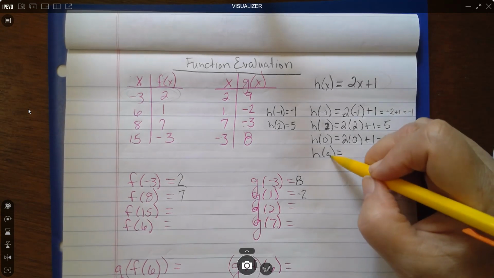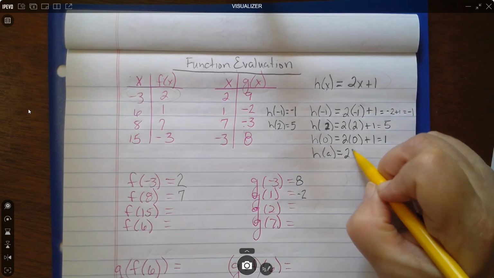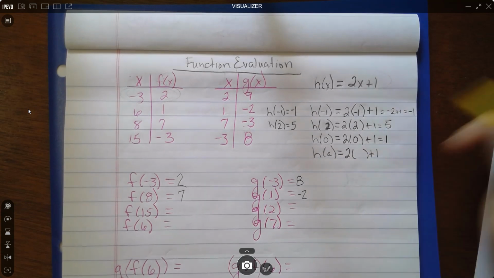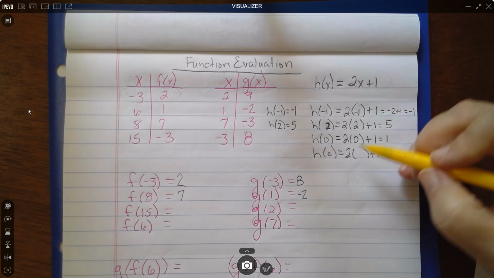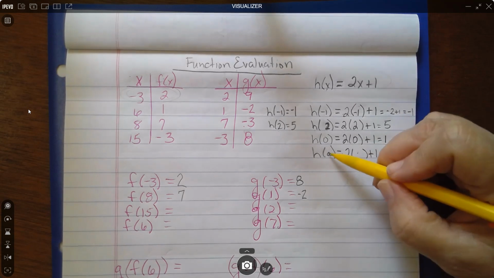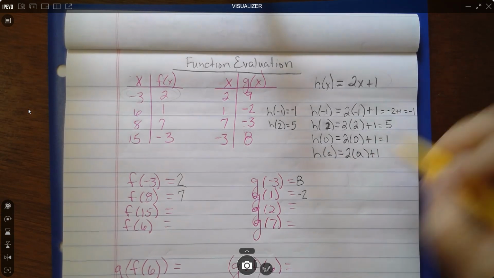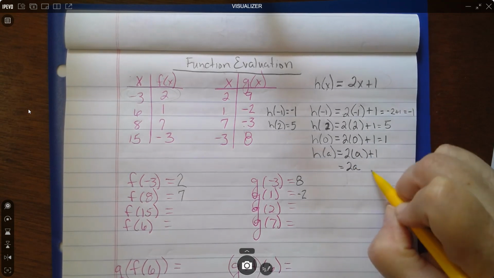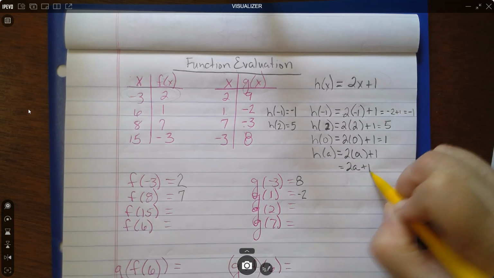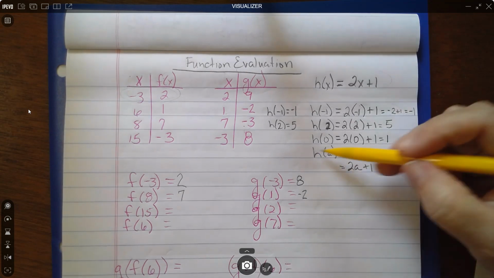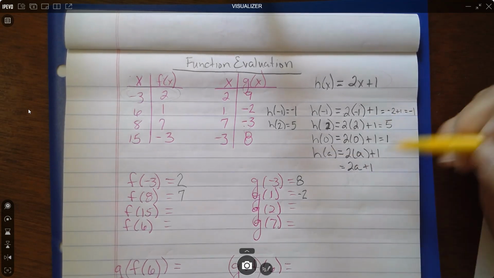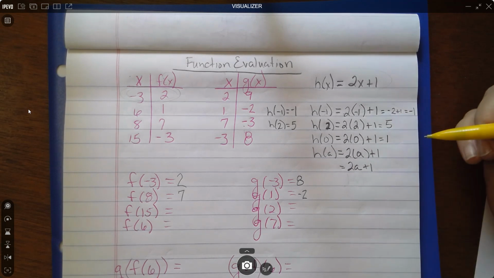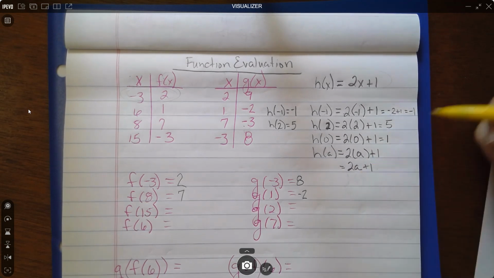It doesn't always have to be a number. I'm not going to change what I do. What goes in the parentheses this time? It's an a. Do the arithmetic if you can. 2a, that's all I can do, plus 1. So the value of h of a is just 2a plus 1. I can't do anything else because I don't know what numerical value they want a to be.